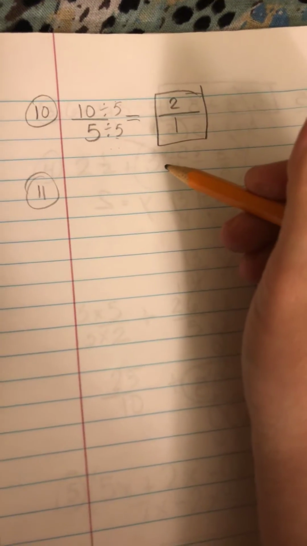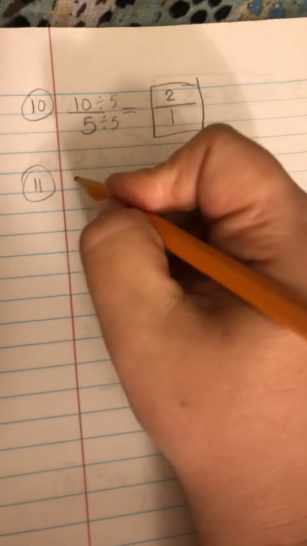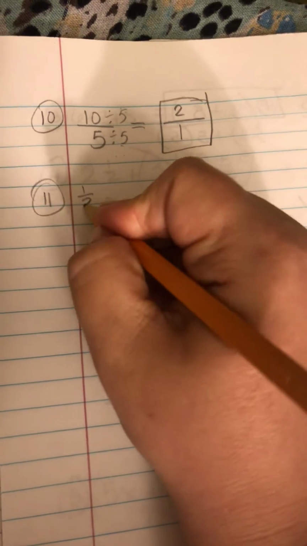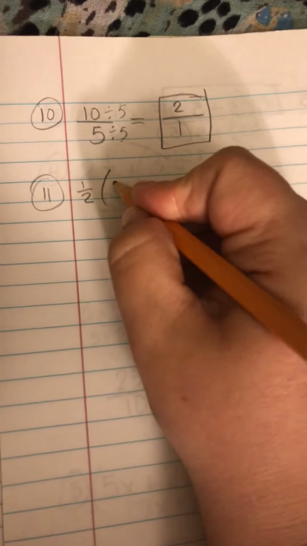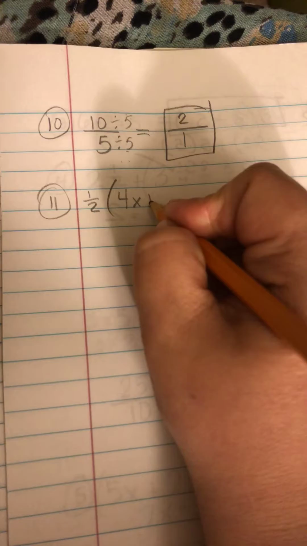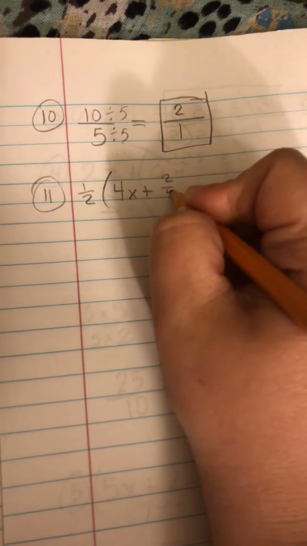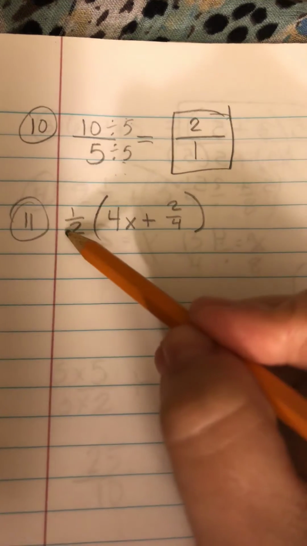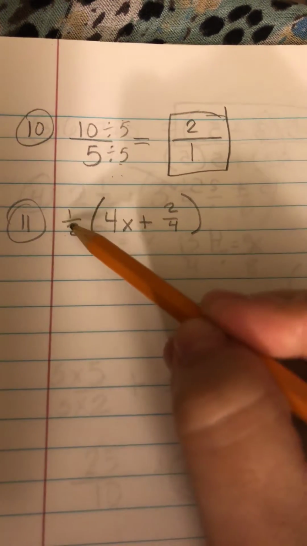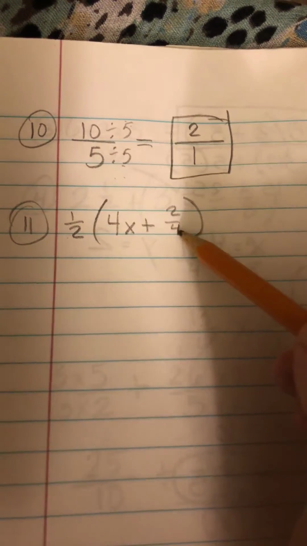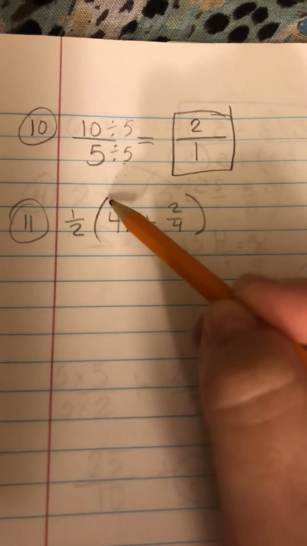Number 11, apply the distributive property. You have a half times 4x plus 2/4. So when we say distributive property, that means we're going to distribute or pass out this half to both of these terms. So again, when you have a number next to parentheses, that implies multiplication.